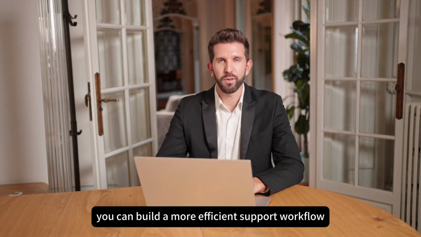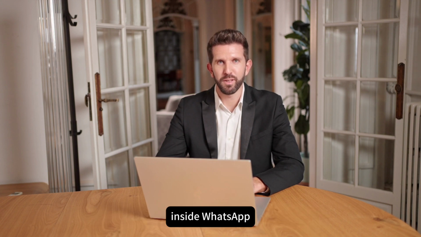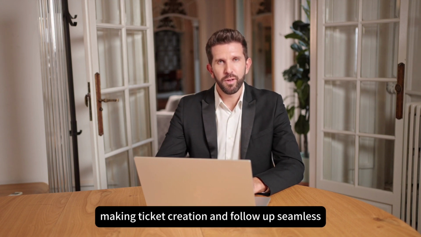section. With Freshdesk integrated, you can build a more efficient support workflow inside WhatsApp, making ticket creation and follow-up seamless.